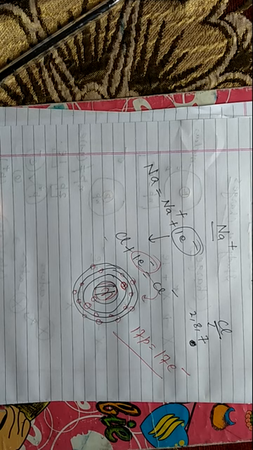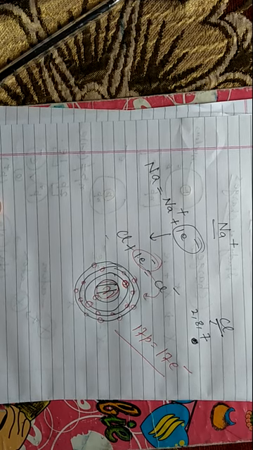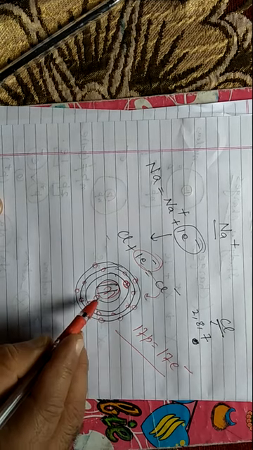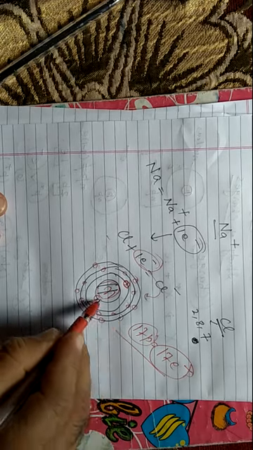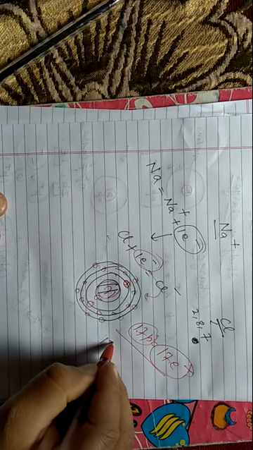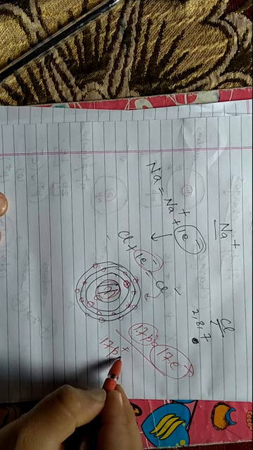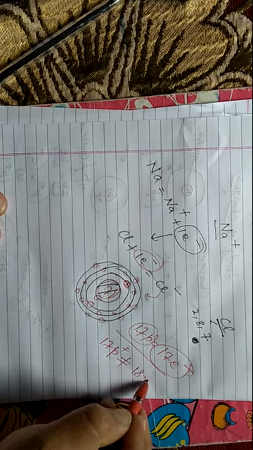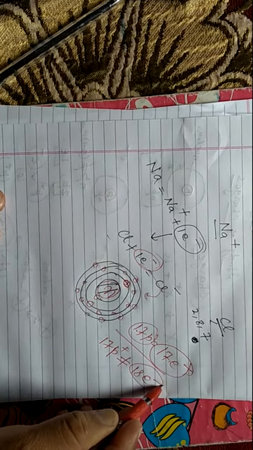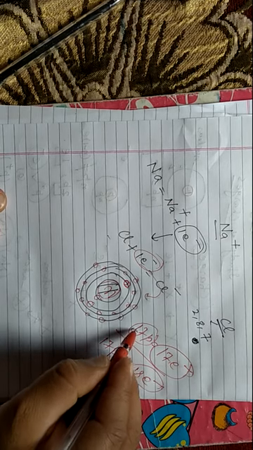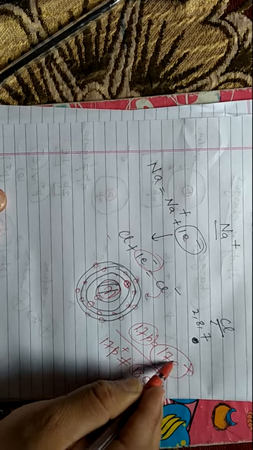They remain in the nucleus. Only the electrons do everything, either they are taken or given. So we have 17 protons in the nucleus, but now we have taken one more electron from outside. So this becomes 18. So now you can say that 17 proton charge is equal to 17 electron charge, equal and opposite.